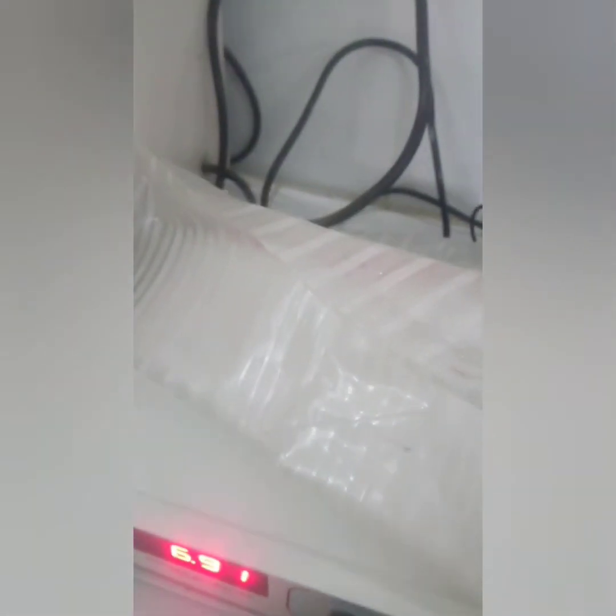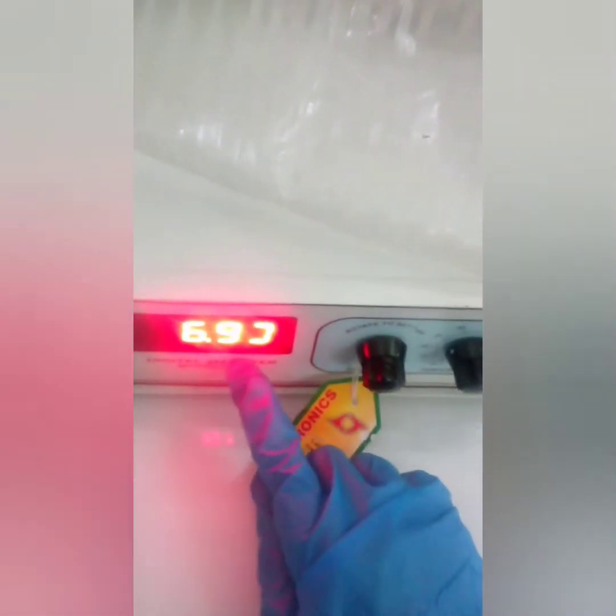First, let us just see what the pH of the buffer is. For measuring the pH of the buffer, you see here it's 6.9.